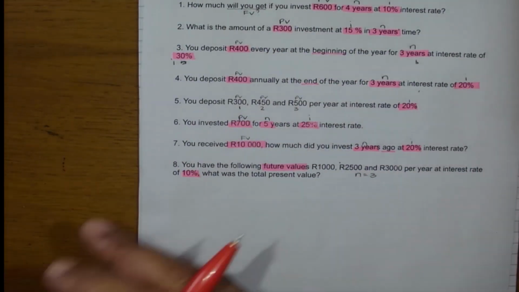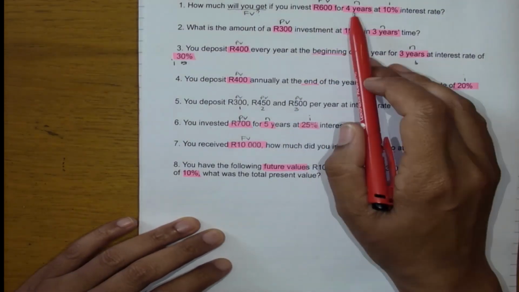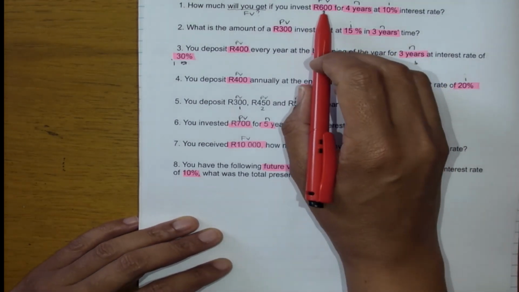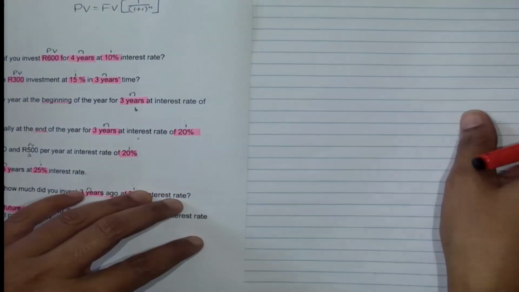Okay. So it says, how much will you get if you invest 600, 4 years, 10% interest? I already know they've given me the present value, so the only thing I can calculate is a future value.